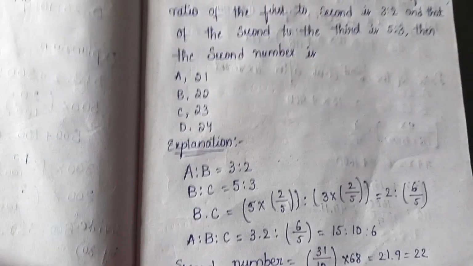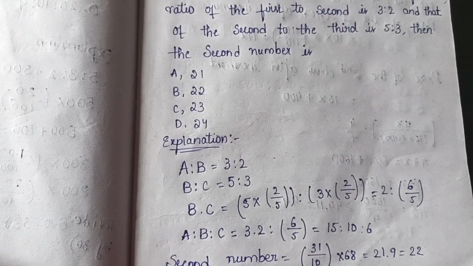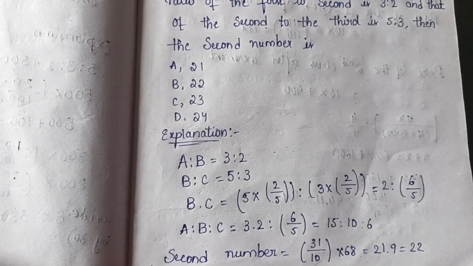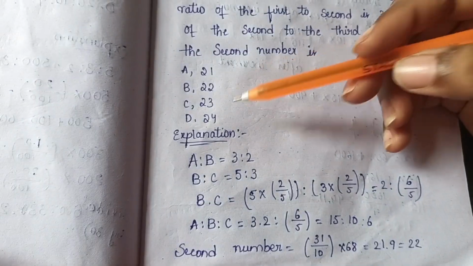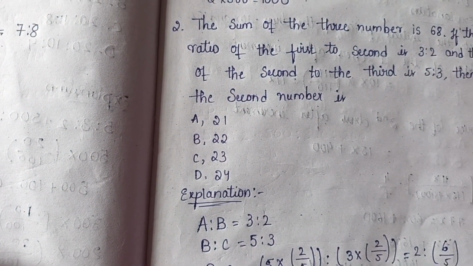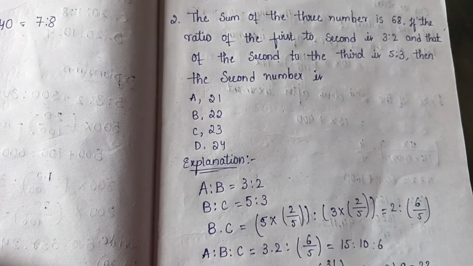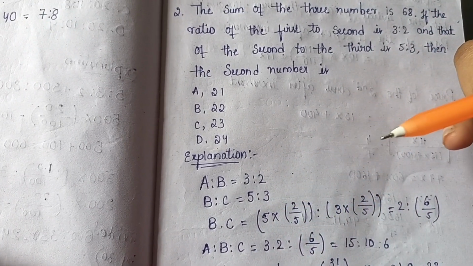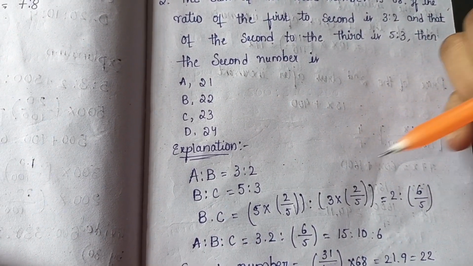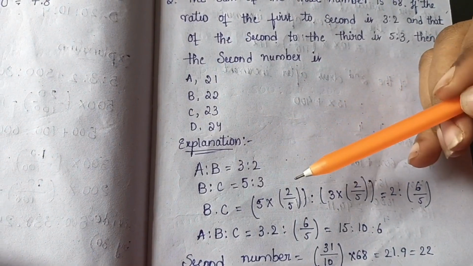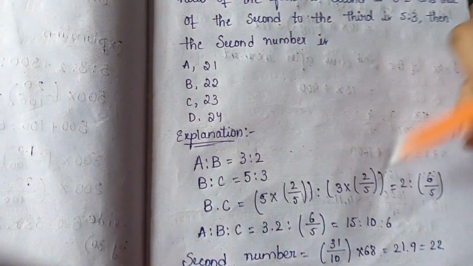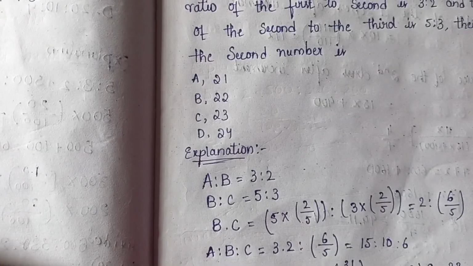Next, find the LCM of 2 and 5. The LCM is 10. Now convert both ratios. A to B is 3 is to 2 and B to C is 5 is to 3. The first ratio is multiplied by 5, so 15 is to 10. The second ratio, B is to C, 5 is to 3, is multiplied by 2, so 10 is to 6. Now combine both ratios. So now B is equal in both the ratios.